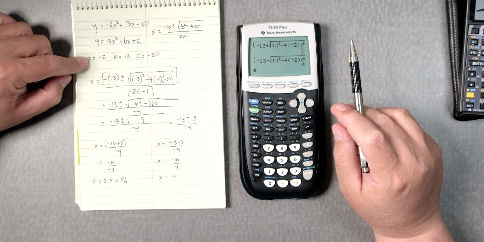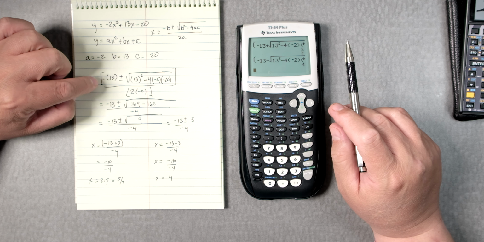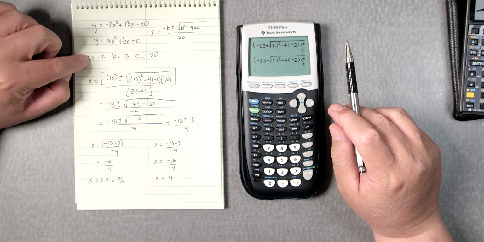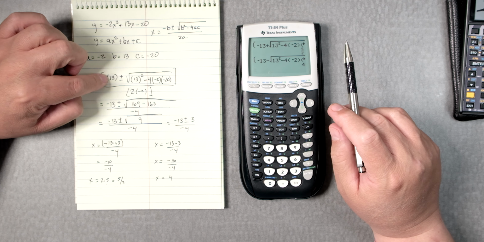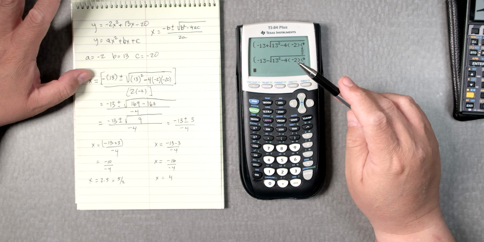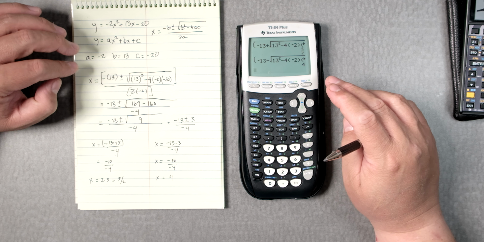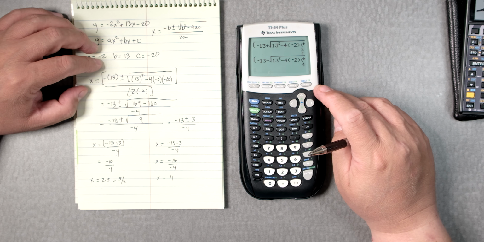You find the coefficients. You make sure it's in the right orientation. And then, depending on these coefficients, you plug it into the formula. And the calculator, of course, is the thing that helps you check for your understanding, okay?